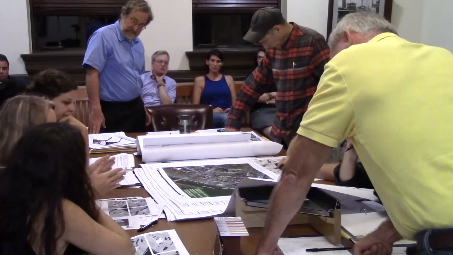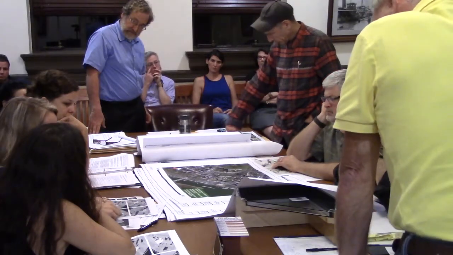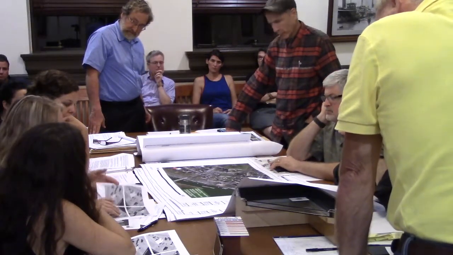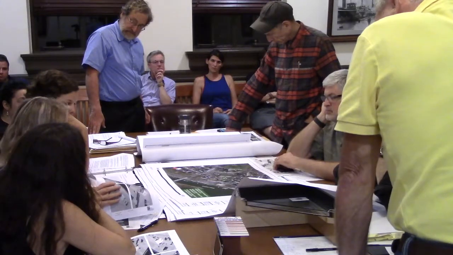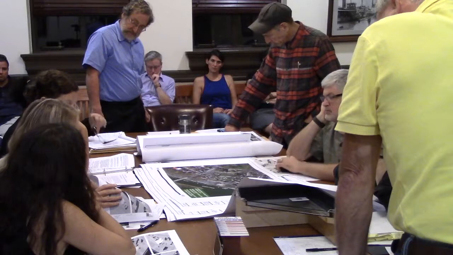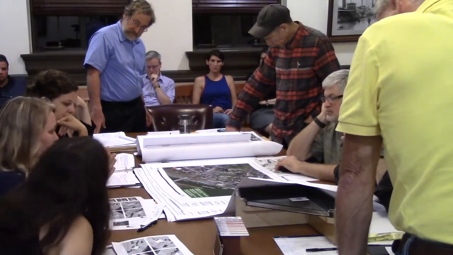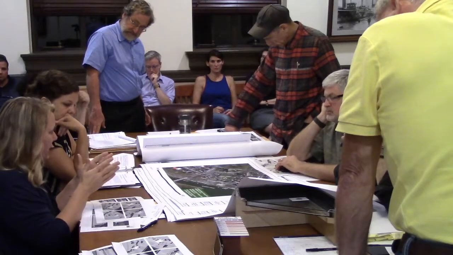So it almost seems to me like it is nearly as big as it can be, and I wouldn't have the question about the number of balconies or the activity on this facade if it were smaller.